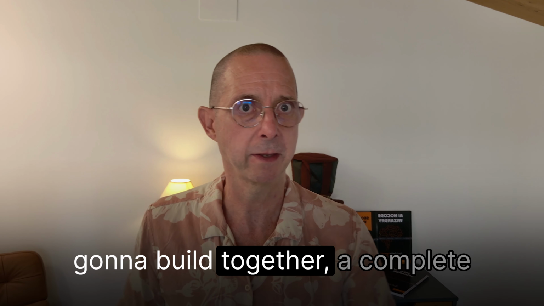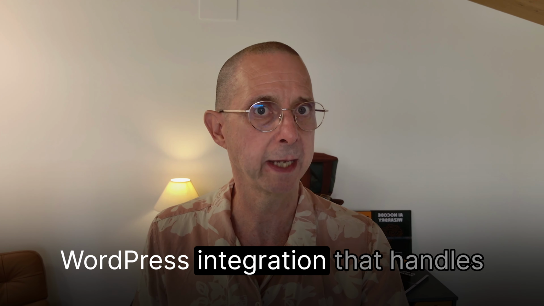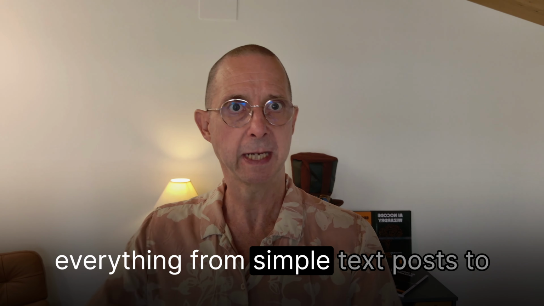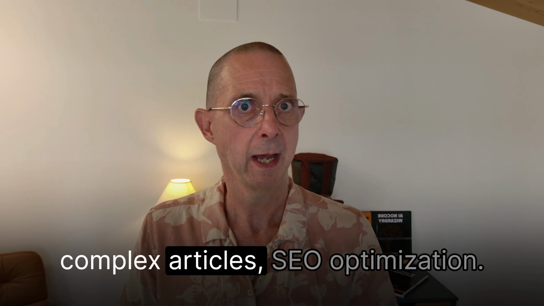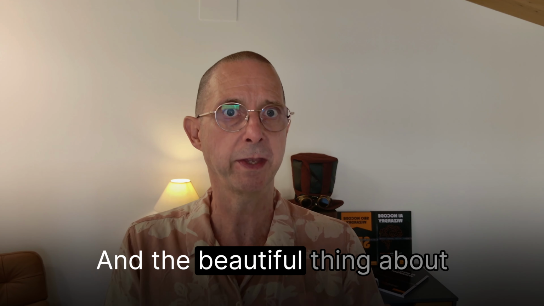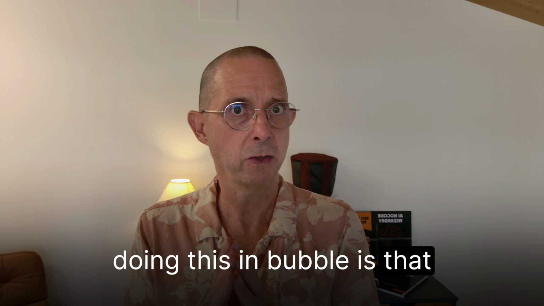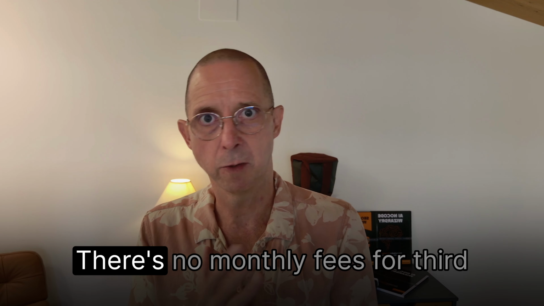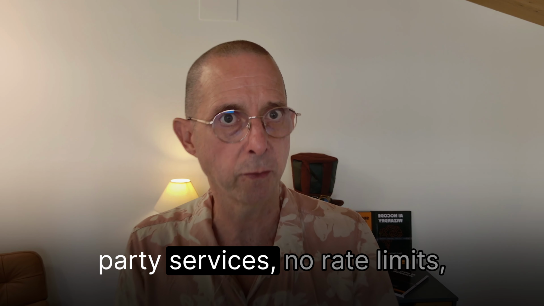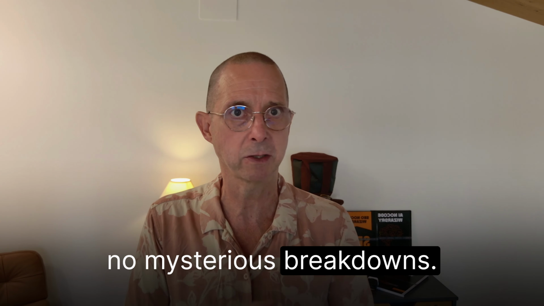Here's what we're going to build together: a complete WordPress integration that handles everything from simple text posts to complex articles, SEO optimization. And the beautiful thing about doing this in Bubble is that you have complete control. There's no monthly fees for third-party services, no rate limits, no mysterious breakdowns. You don't have to pay Zapier. And it's not just about saving time, though you will save a bunch of time. It's also about unlocking entirely new possibilities for your application. Let's jump into the technical stuff and get going.